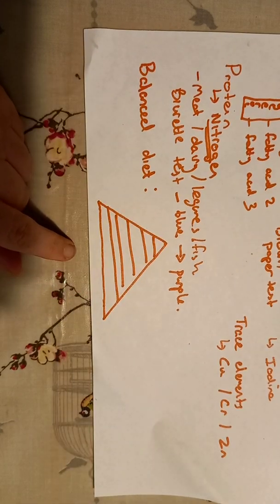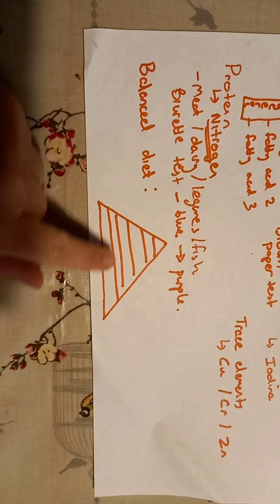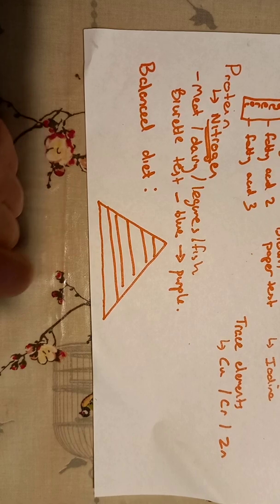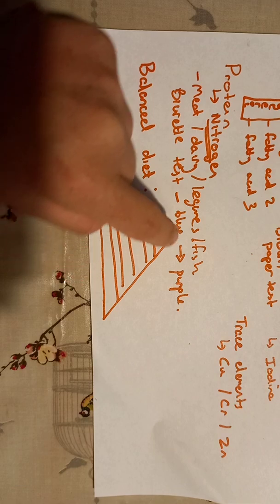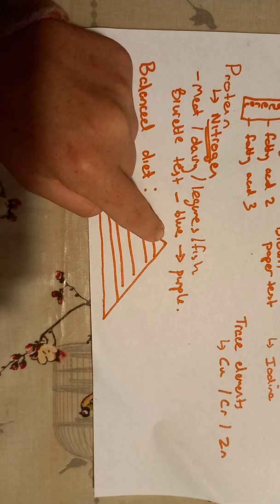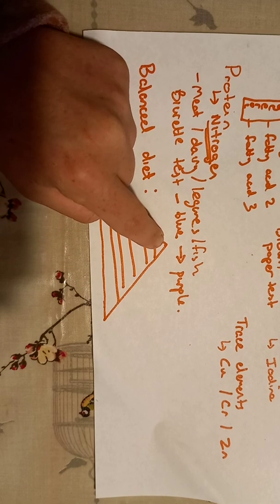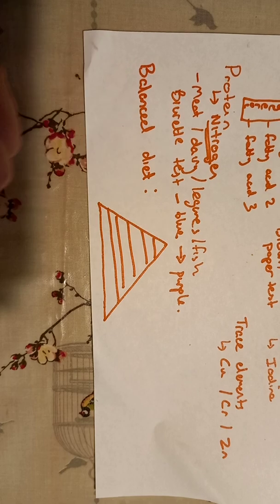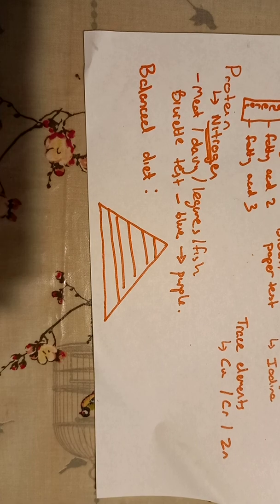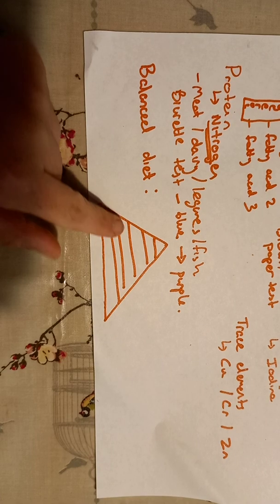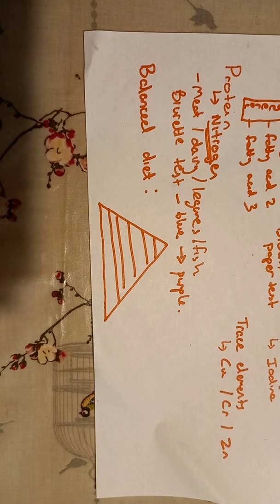So the food pyramid has vegetables at the bottom and fruit at the bottom, then carbohydrates, then your proteins, your fatty materials, and then such as your oils and your fishes and stuff like that. And then you've got your sweet things up the top, which you should only have a small amount of. So really, on every meal, you should have at least half your plate fruit and veg, a small amount of carbohydrate, then some protein. Okay.